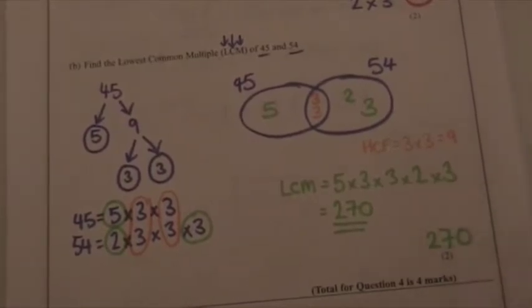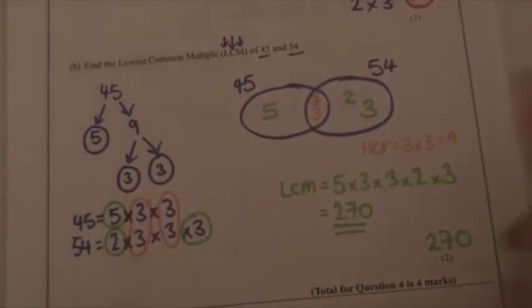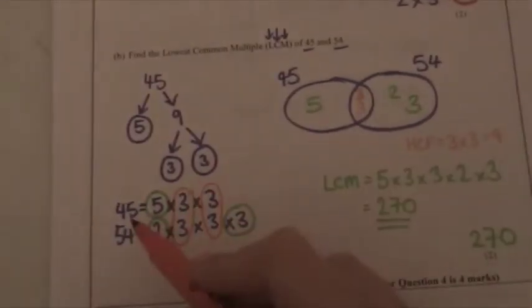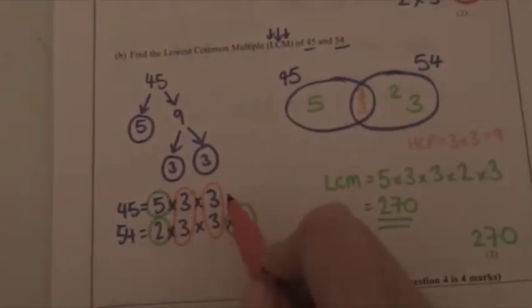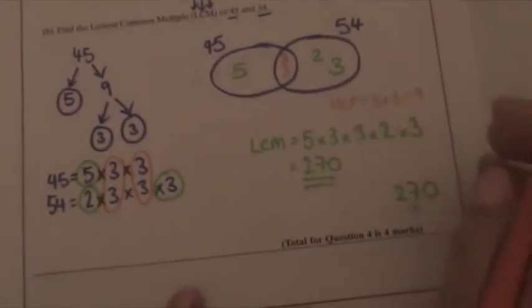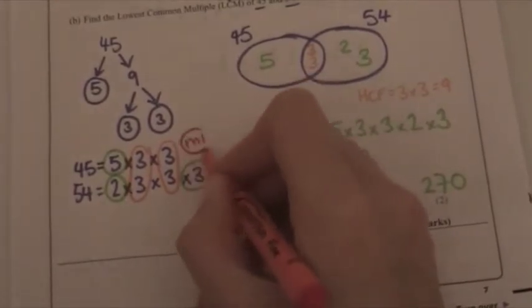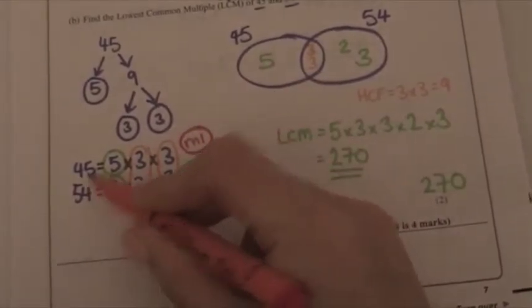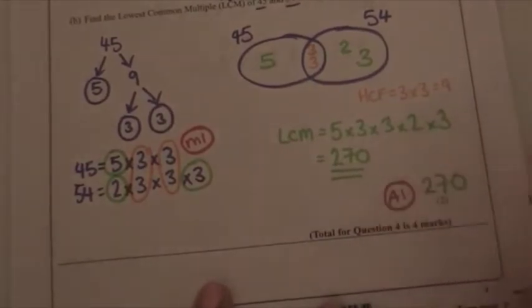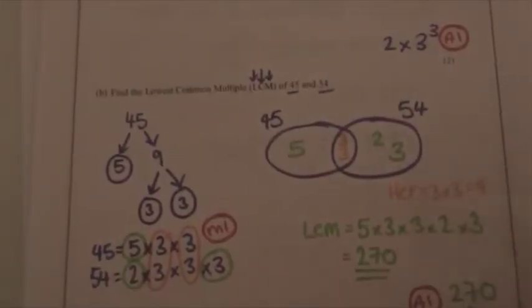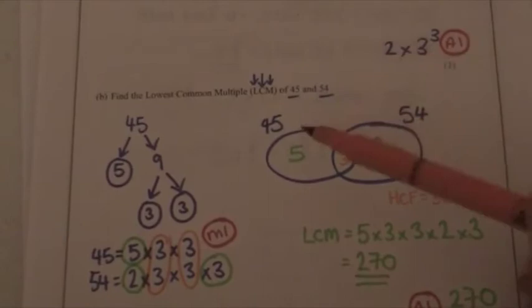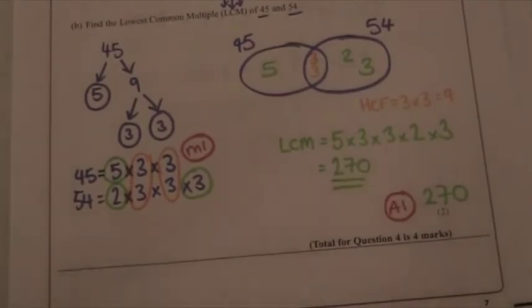Part B is only worth 2 marks. So you get a method mark for correctly identifying 45 as a product of its prime factors, and then an answer mark for finding 270 as your lowest common multiple. So that's a method mark for correctly identifying the prime factors of 45, and an accuracy mark for correctly identifying 270. If you listed the multiples of 45 and 54, you could get a method mark for at least 3 multiples listed of both. This can include 45 and 54, and then again you get the accuracy mark if you got it correct. So if you had 270 clearly labelled as your answer.